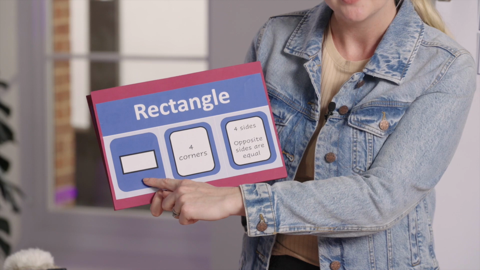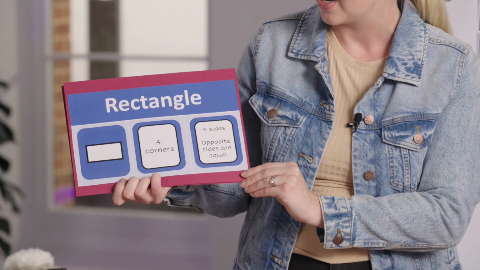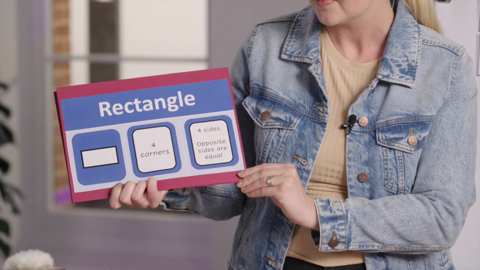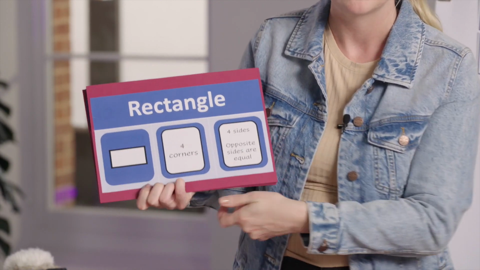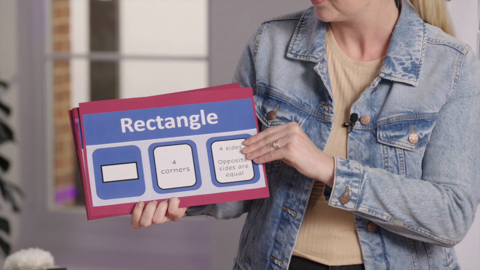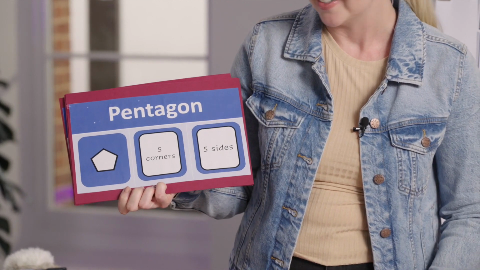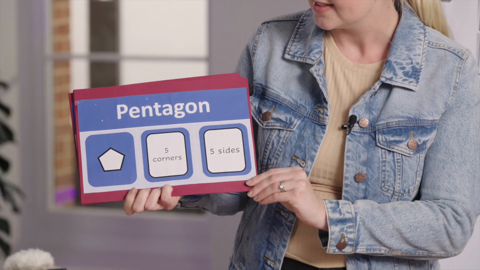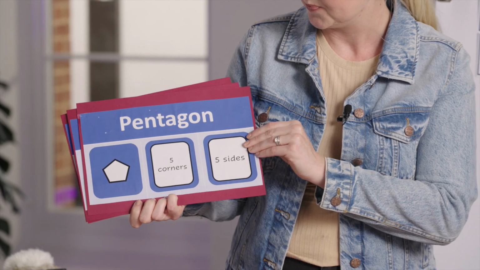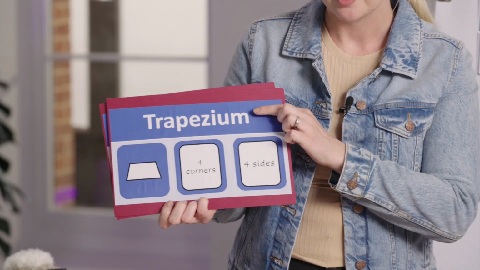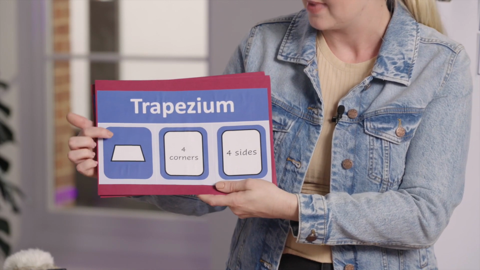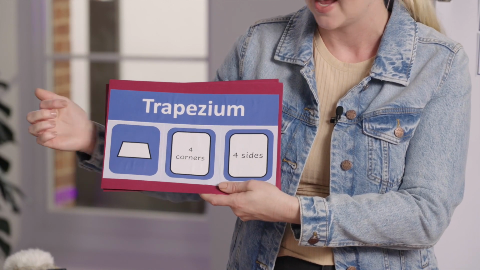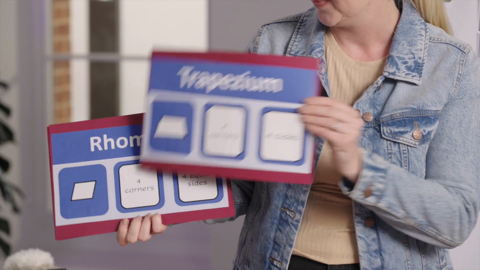This shape is a rectangle. Rectangles have 4 corners and 4 sides. Now, the opposite sides of a rectangle are equal. This is a pentagon. It has 5 corners and 5 sides. This shape is a trapezium. A trapezium has 4 corners and 4 sides.